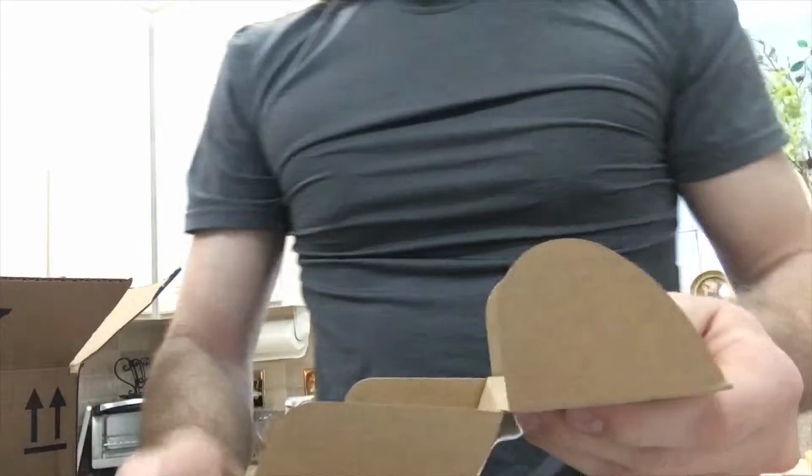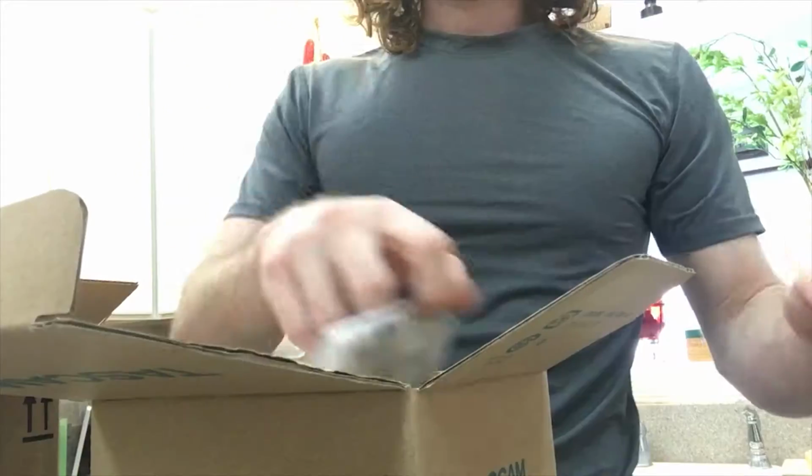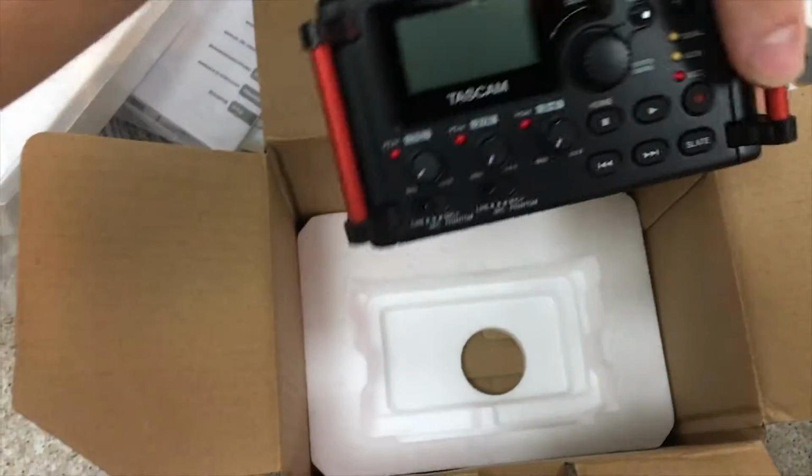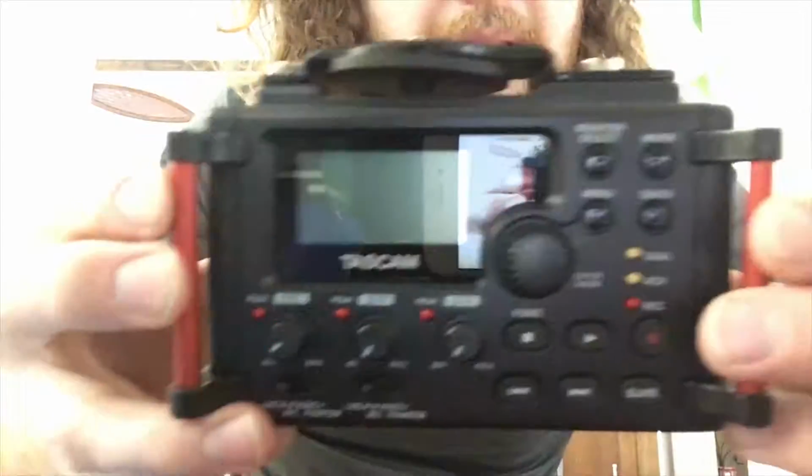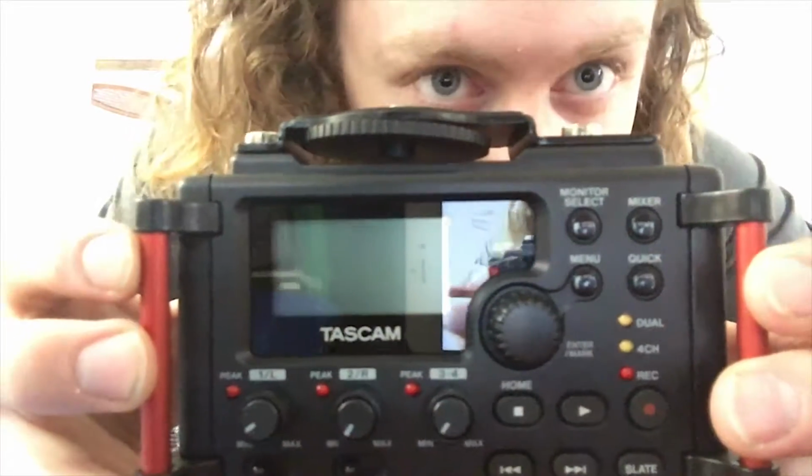This is the battery charger that I ordered. And here comes the piece de resistance, the big guy. DR60 Mark II. Beautiful. So let's talk about this real quick. That was not the Tascam. That was a Linda Ronstadt CD jewel case. So this is a Tascam DR60 Mark II.